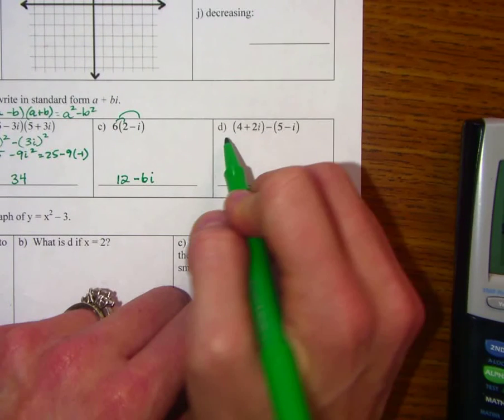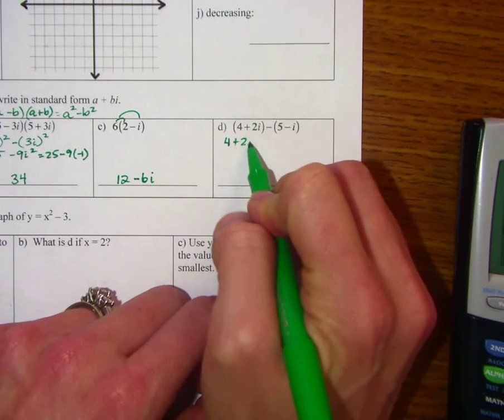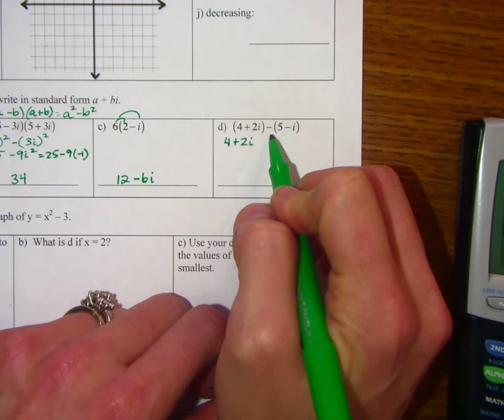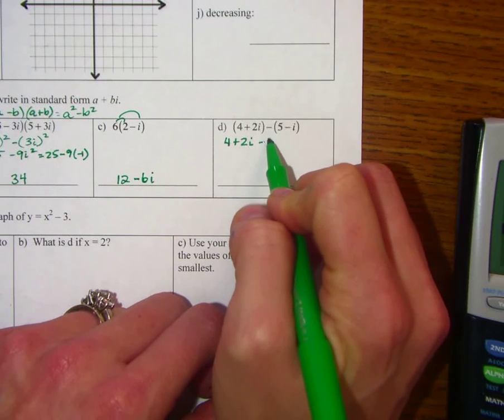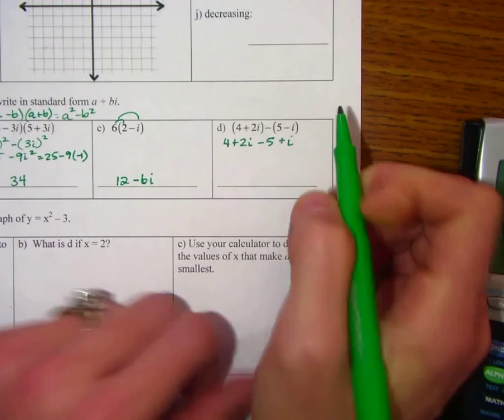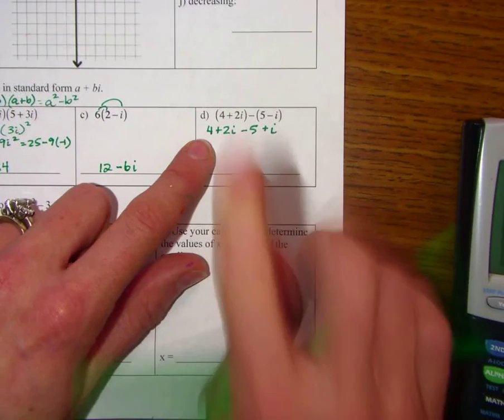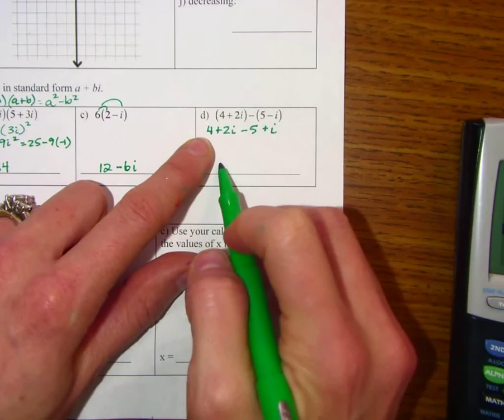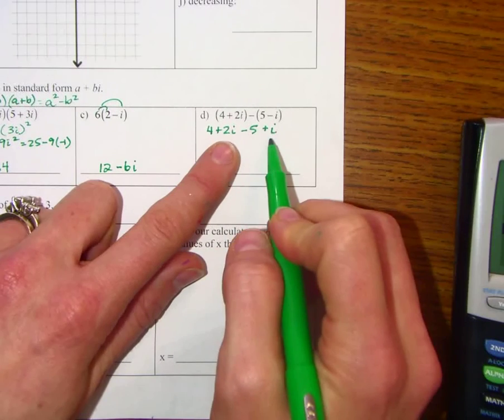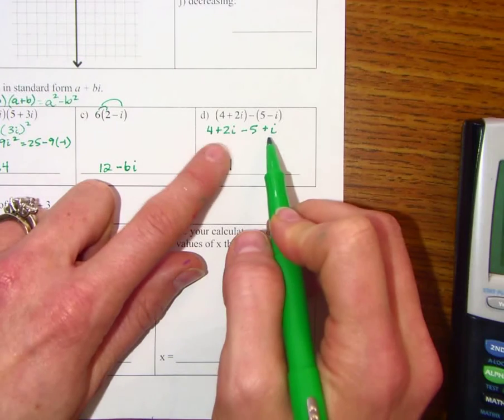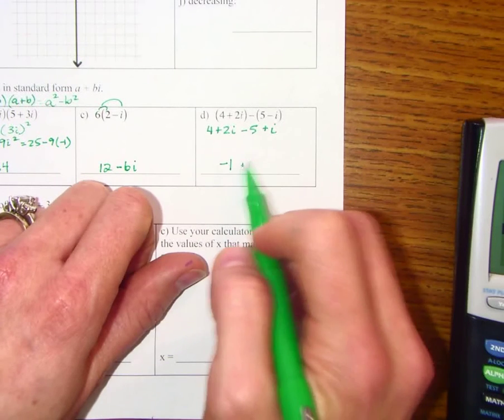And then we come to this next part here, and we have 4 plus 2i. Make sure to distribute the negative. So this is minus 5 plus i. And then our real part is 4 minus 5, so that's negative 1. And our imaginary part is 2i plus i, so I'm really adding 2 plus 1. And that is plus 3i.